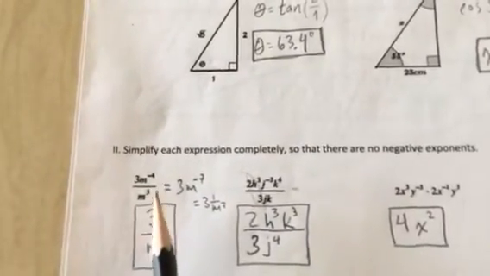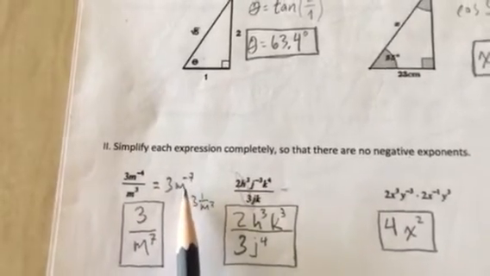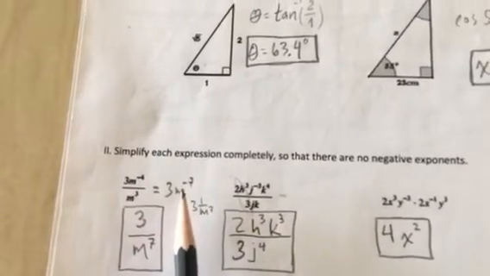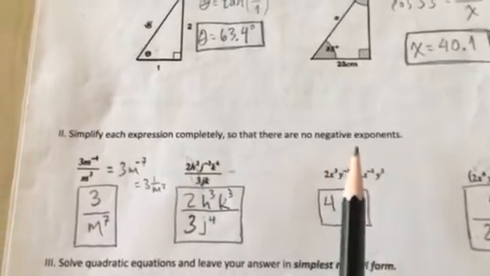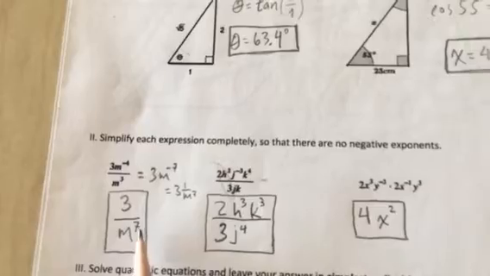Okay, so then these exponent problems down here, I've got 3 times m to the negative 4th over m to the 3rd. Well, negative 4 minus 3 equals negative 7. So this is 3 times m to the negative 7th, but since I don't want any negative exponents in my answer, I write that as 3 over m to the 7th.